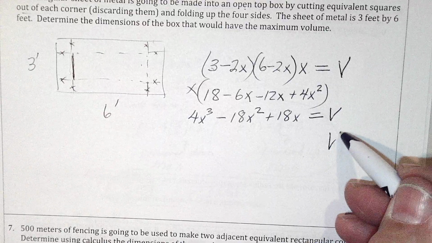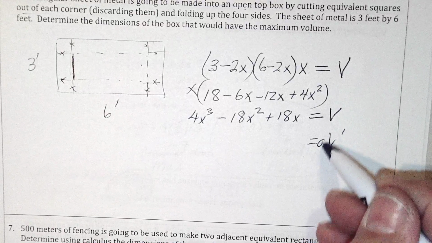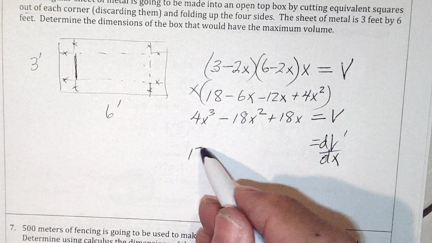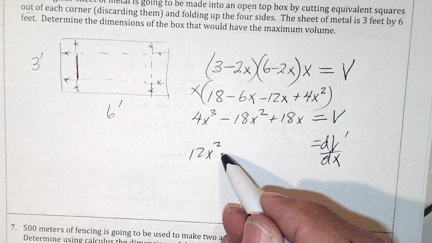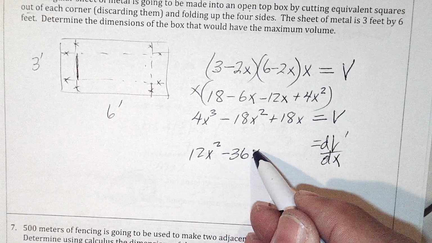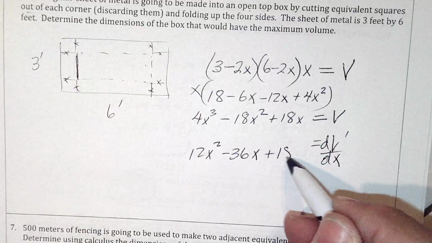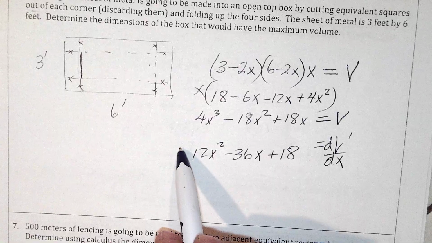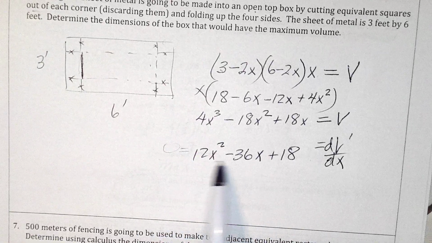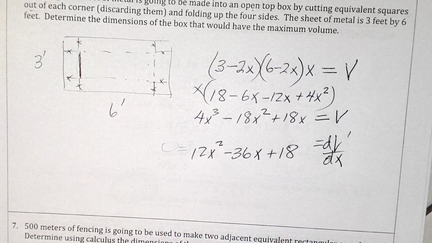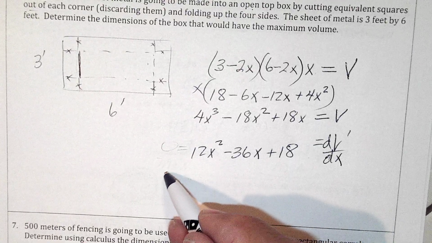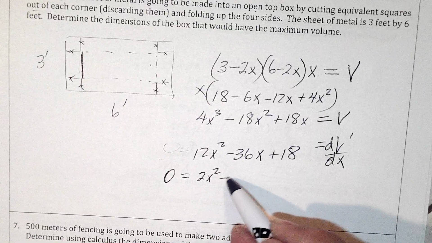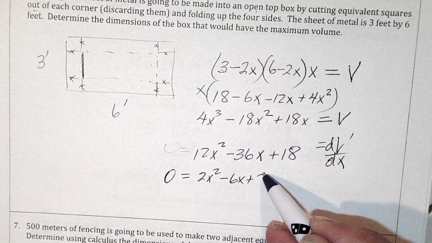So I want the volume's derivative, dV/dx. So that's 12x squared minus 36x plus 18. And I want to set this equal to 0. Looks like I can divide everything by 6. 2x squared minus 6x plus 3.